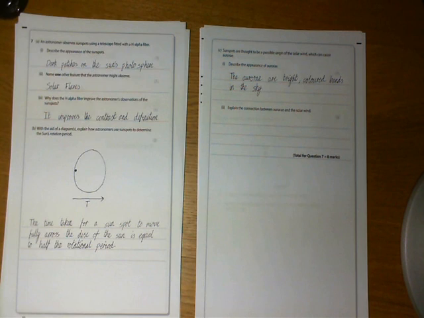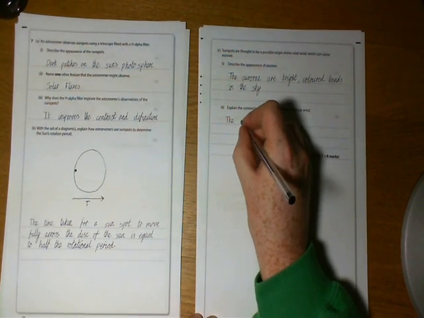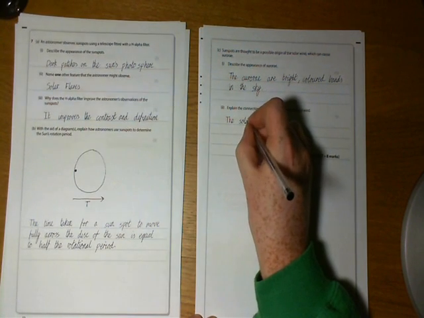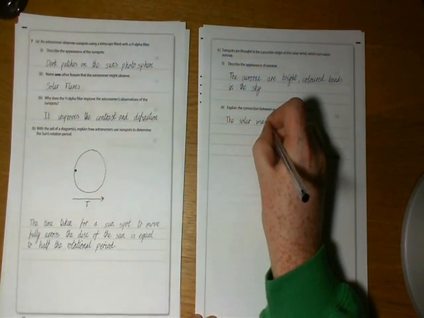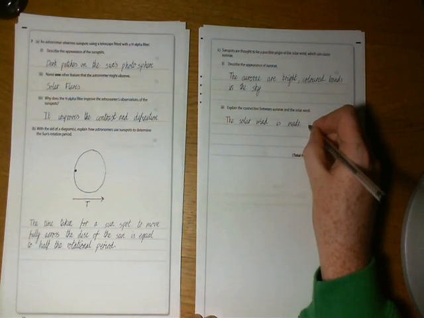7c part 2, a 2-mark question. Explain the connection between aurorae and the solar wind. For this you need to make the point that the solar wind is made of charged particles.